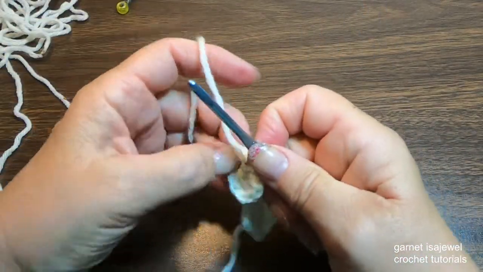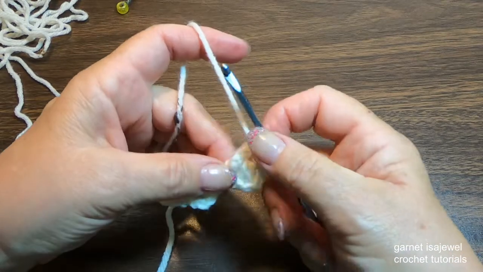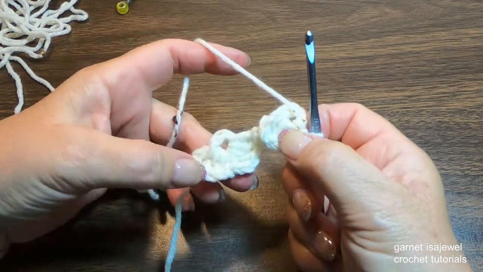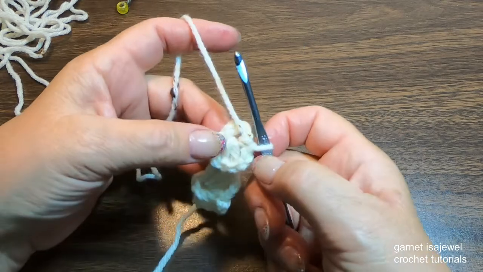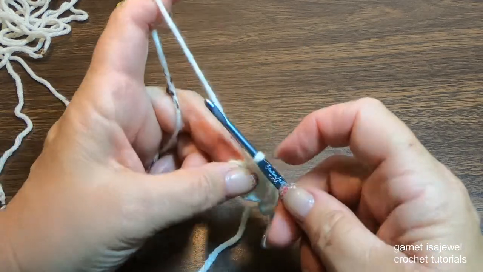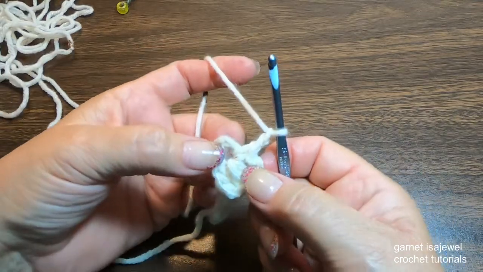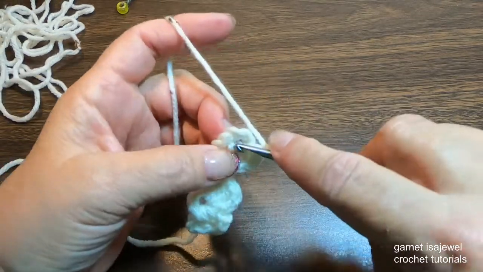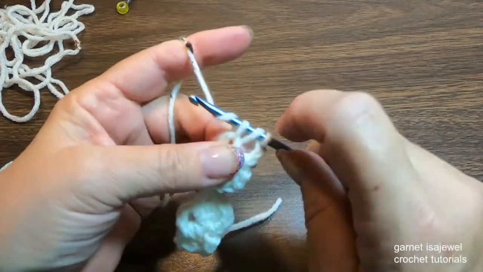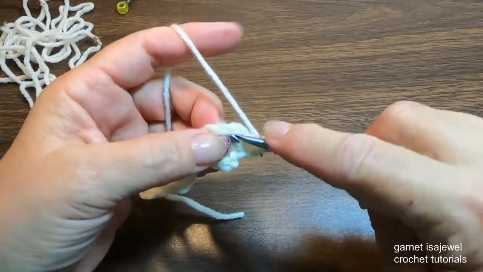So here we have, you can see this is the left side like this one. Now we're going to do the right side. Chain 2, 3 double crochets into the ring.